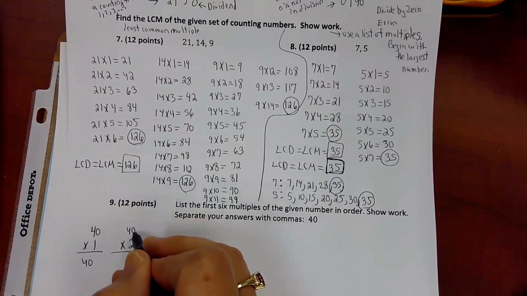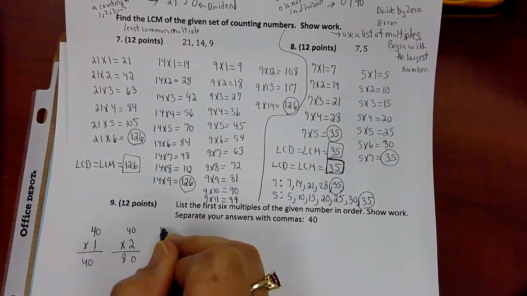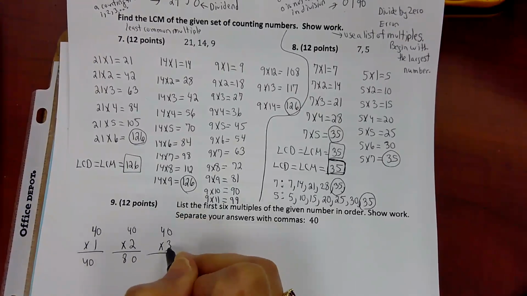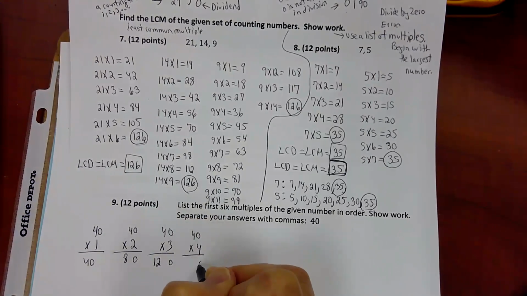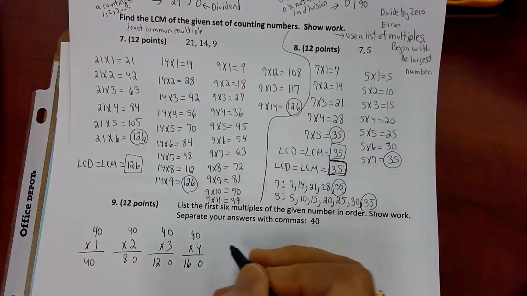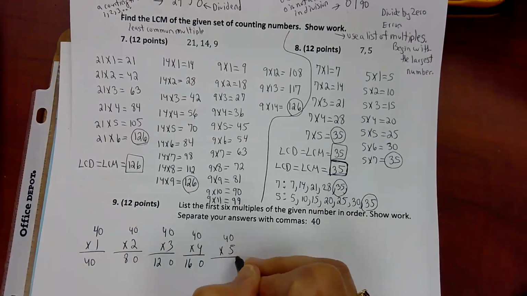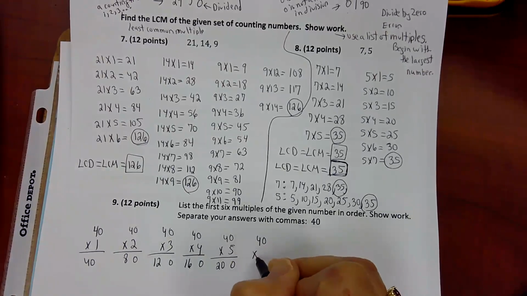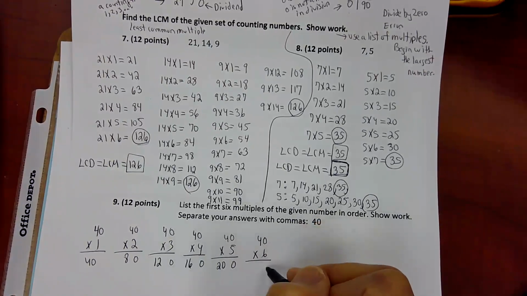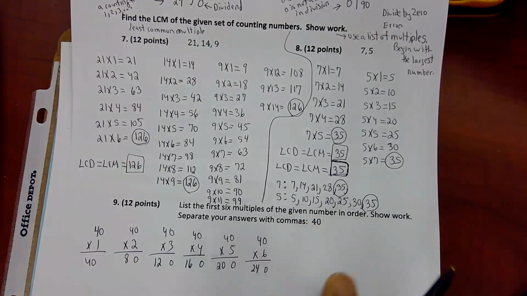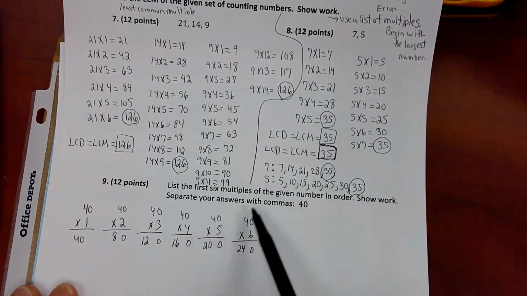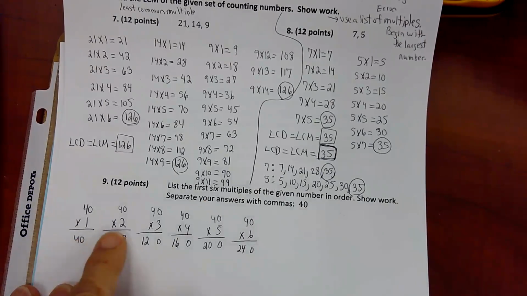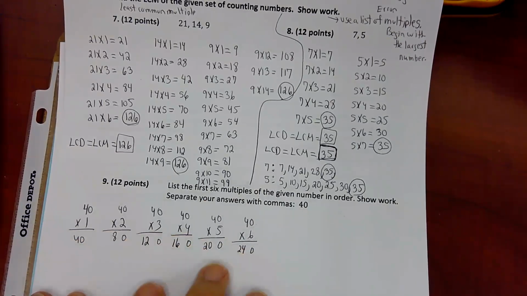So 40 times 2, 0 times 2 is 0, 4 times 2 is 8. 40 times 3, 0 times 3 is 0, 4 times 3 is 12. 40 times 4, 0 times 4 is 0, 4 times 4 is 16. 40 times 5, 0 times 5 is 0, 5 times 4 is 20. And then 40 times 6, so 0 times 6 is 0, 6 times 4 is 24. And then of course you could double check on the chart just to make sure you didn't make any errors. But I'm doing it longhand, and it says the first 6: 1, 2, 3, 4, 5, 6. Okay, and then this would be your work.